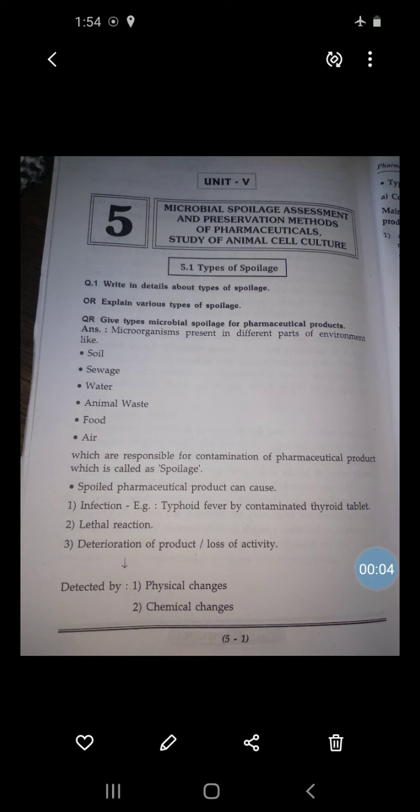In today's lecture, we'll start unit number 5. The first point in unit number 5 is microbial spoilage and the types of spoilage. Generally, the question asked in examinations on spoilage is: write in detail about types of spoilage, or give the types of microbial spoilage for pharmaceutical products.